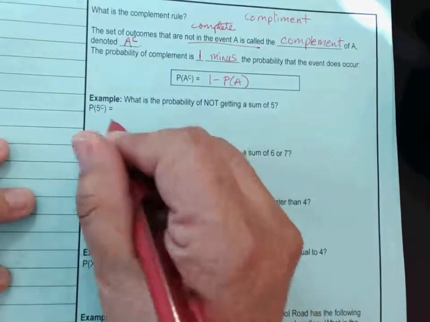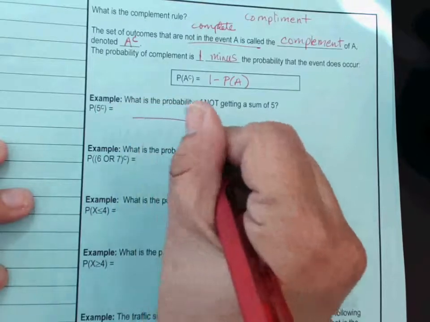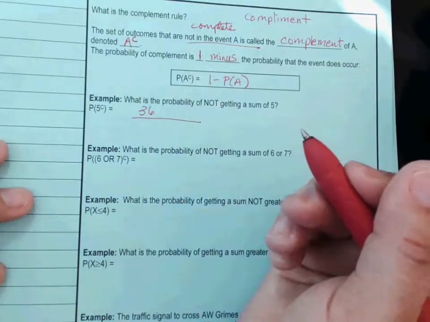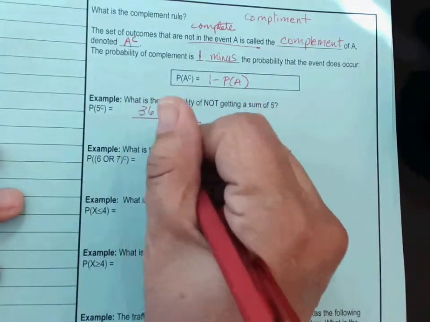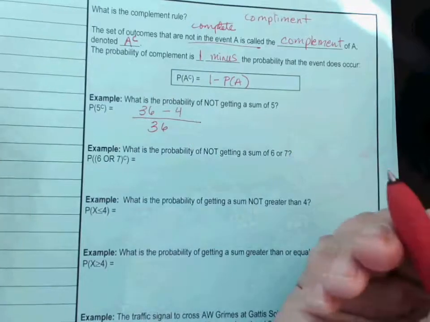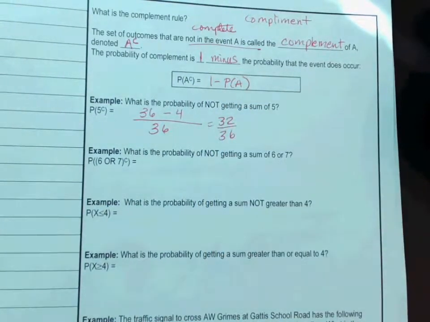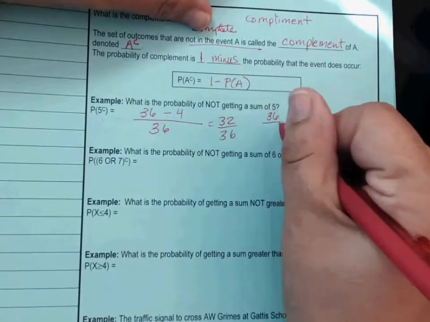So the probability of not getting a 5. Well, you could say there are 36 total ways to roll the dice, right? And we're going to get rid of all the ones that are a 5. So I'm going to subtract the 4 out of 36, and your answer would be 32 out of 36. And some of you feel very comfortable with doing it this way. All right? I could also write it like this.